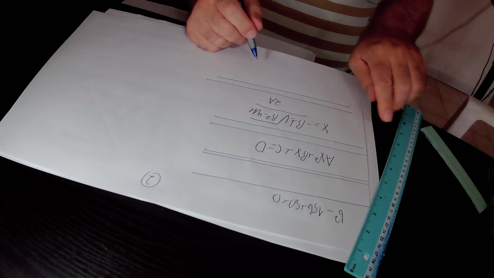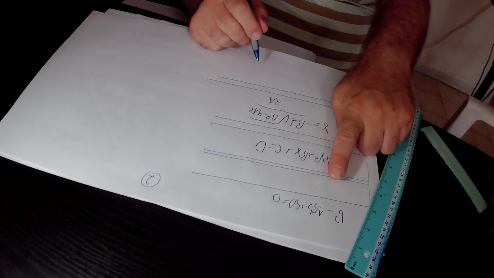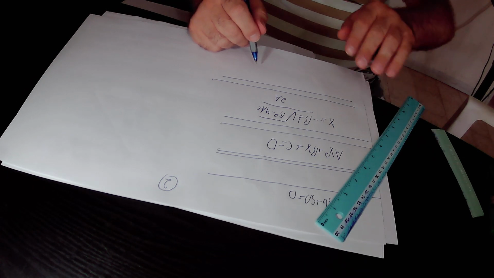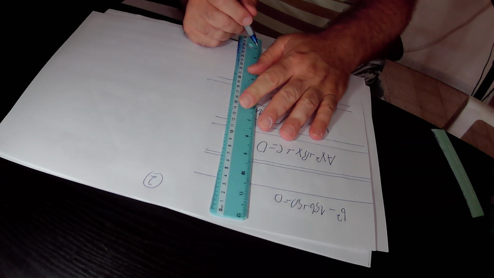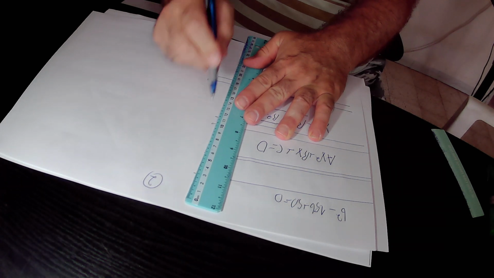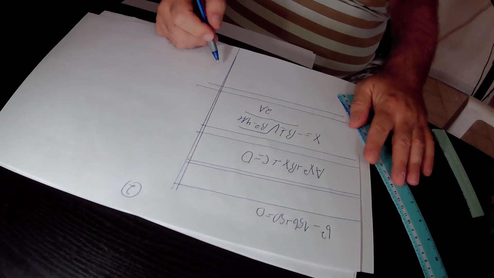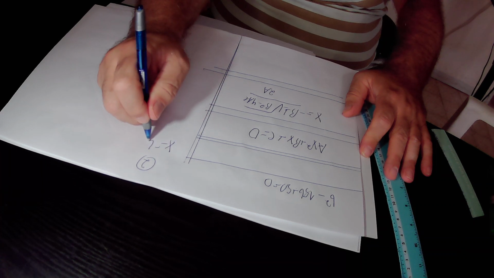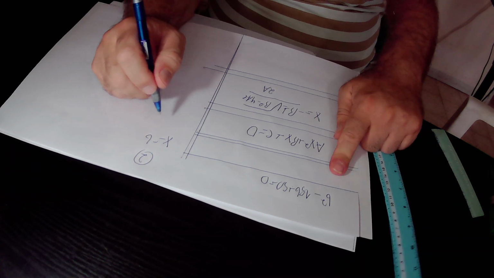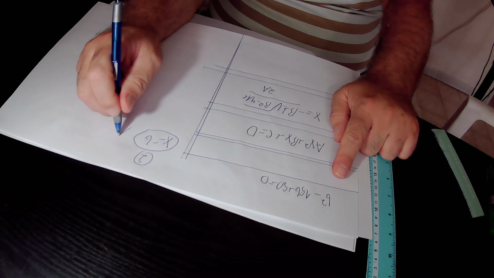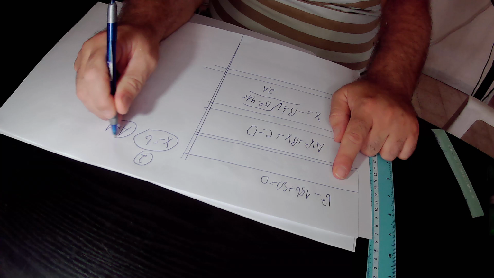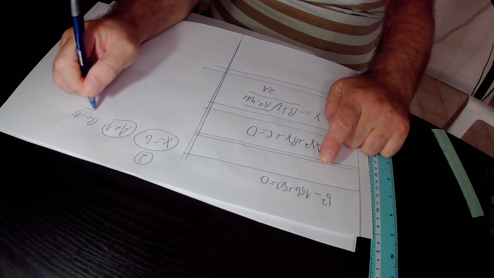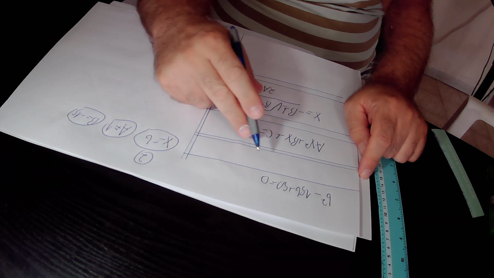In our specific quadratic equation, that is to say b squared minus 15b plus 50 equals 0, the variable that we are looking for is b. So x equals b, the coefficient a equals 1, the coefficient b equals minus 15, and finally the coefficient c equals 50.